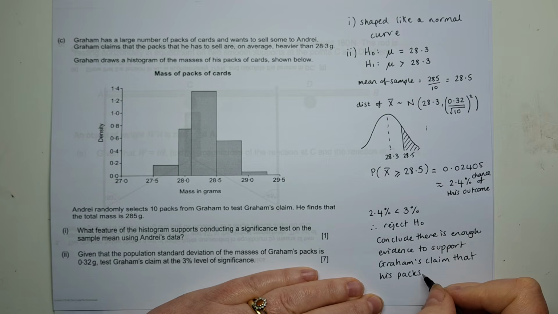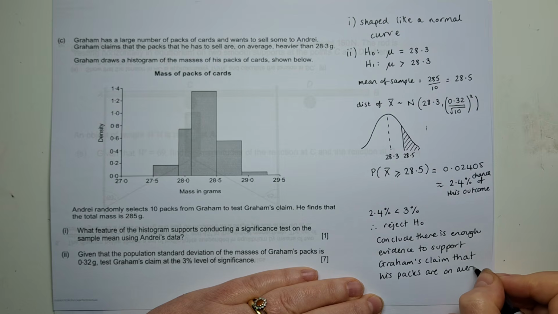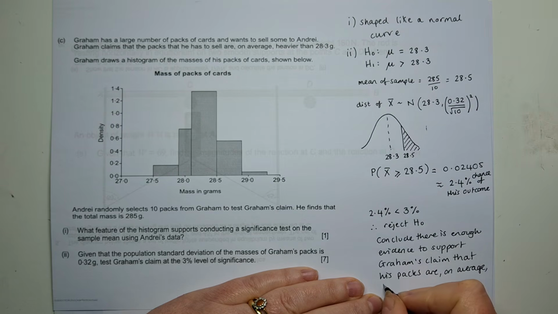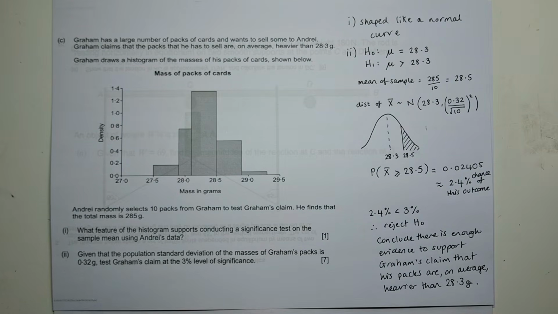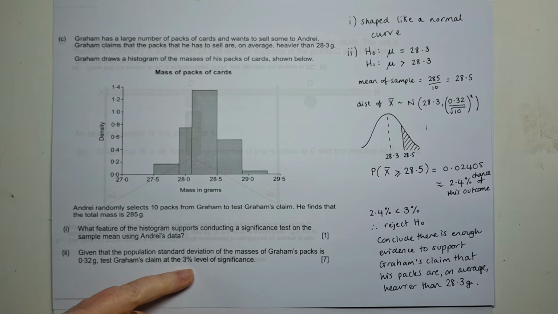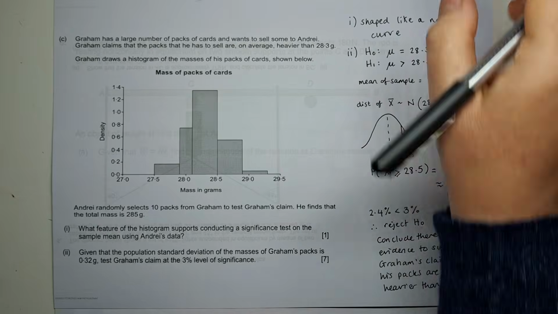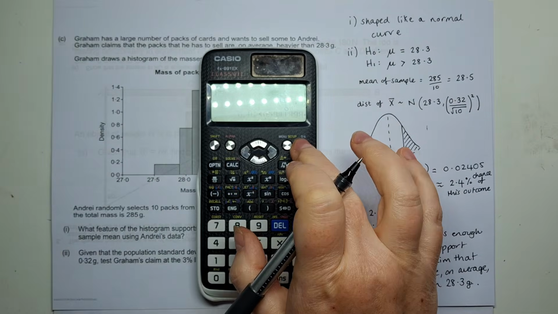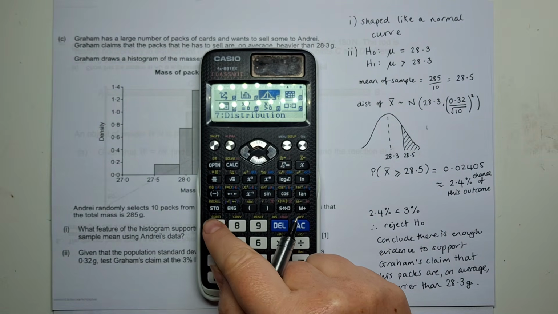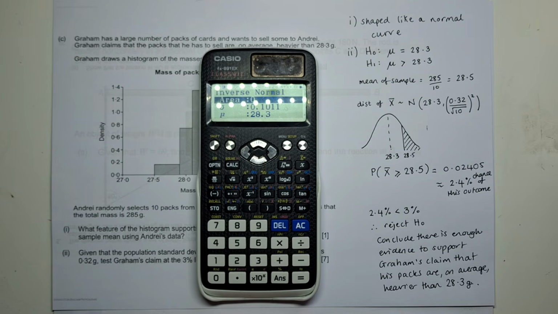Enough evidence to support Graham's claim that his packs are, on average, heavier than 28.3 grams. You can also do that with the critical region method, where you work out the critical region for 3% and then see where the 28.5 falls into that. So if you wanted to do it that way, I won't write that down, but you'd use your inverse normal.